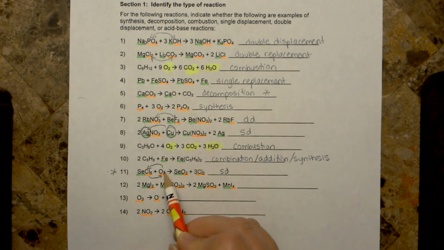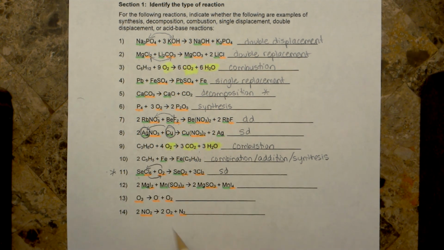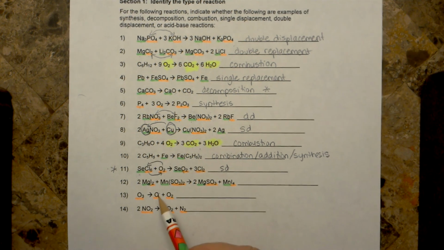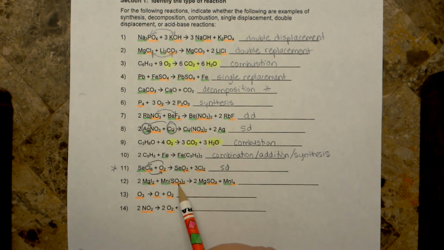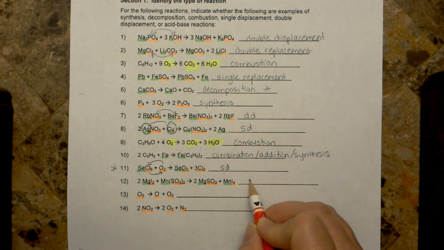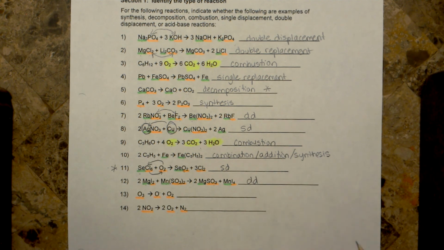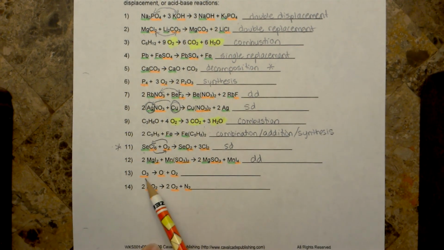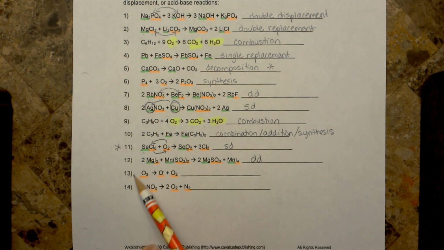In this case, these are nonmetals, and so the nonmetals have to switch places. And so selenium is still selenium, but the oxygen and the chlorine get to switch places here. So be careful about that when you're predicting products. Here you have a compound, and you make 2 new compounds, so that's double displacement or double replacement. This last one, you have one compound, and it breaks down into smaller parts.